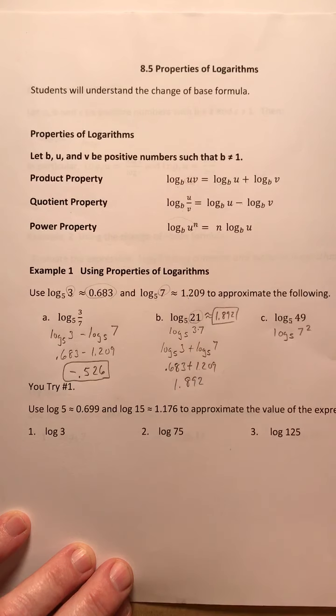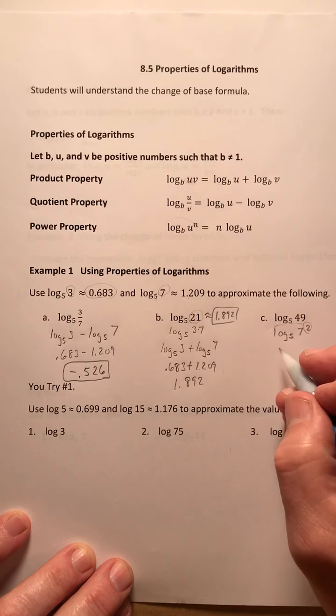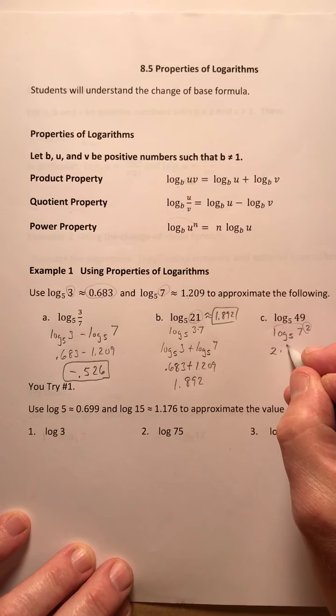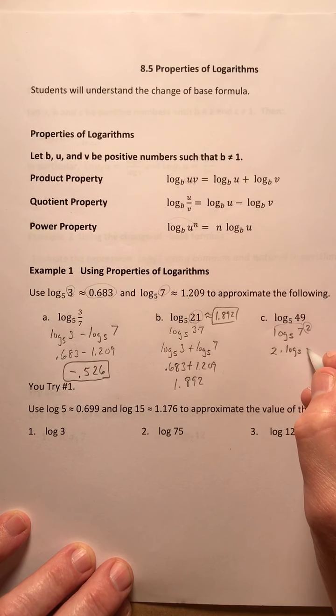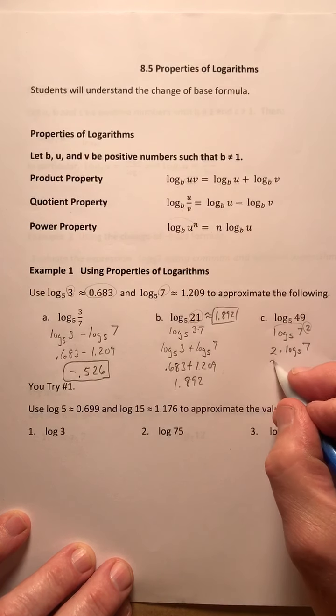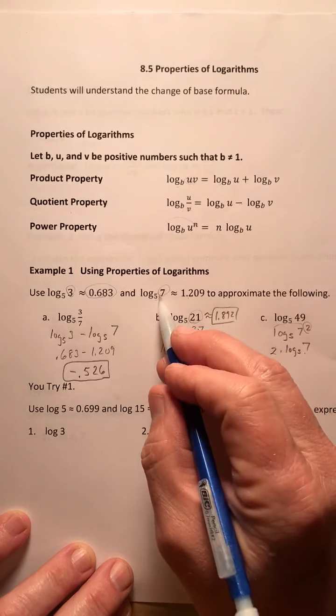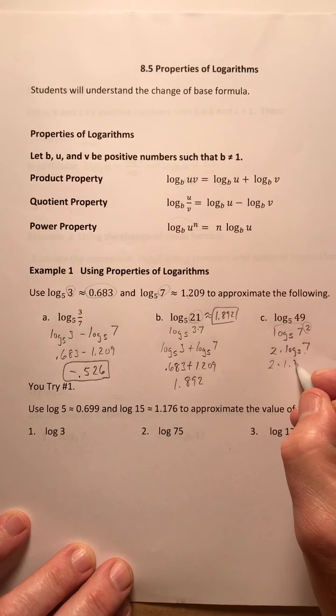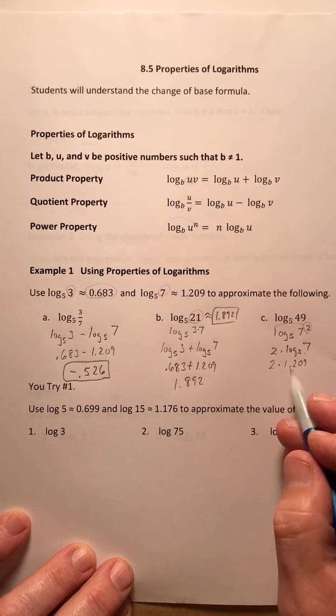All right, so you just move the exponent. So we just move this 2 out to the front, and it's 2 times the log base 5 of 7. So we got 2 times, and the log base 5 of 7 is 1.209. So you just got to multiply it by 2.